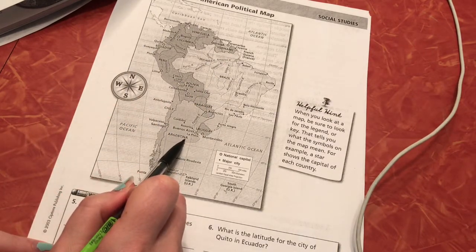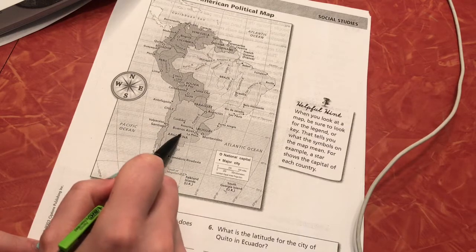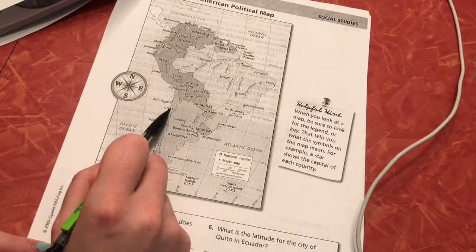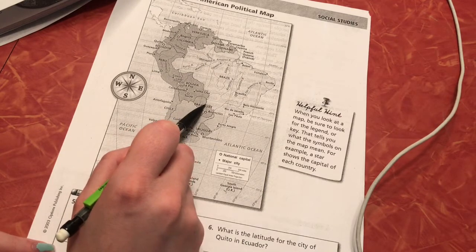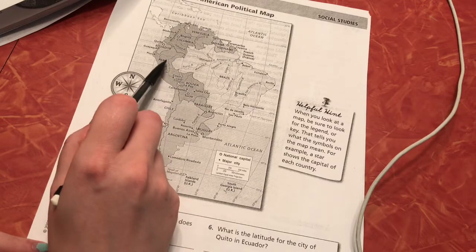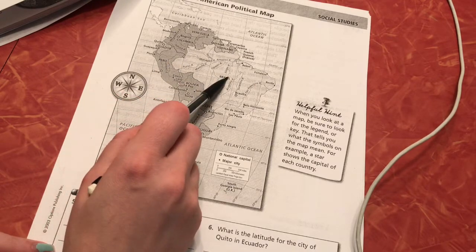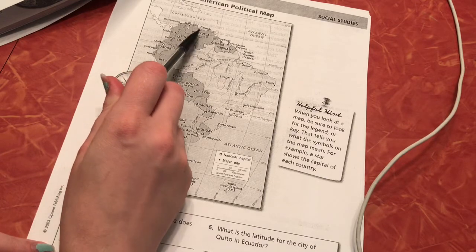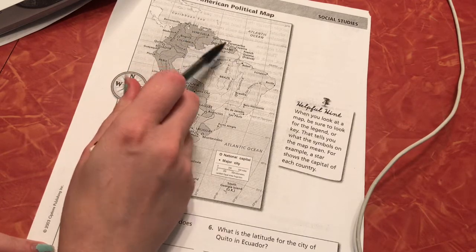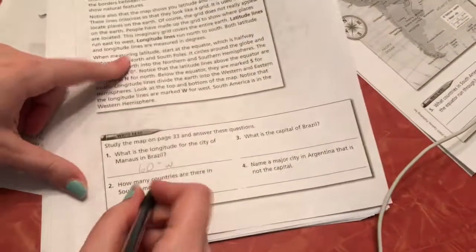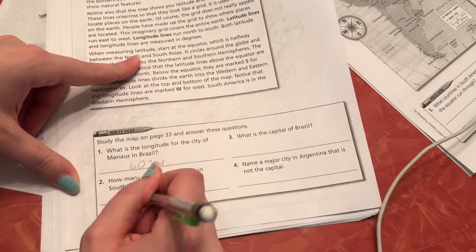I might have missed one. 1, 2, 3, 4, 5, 6, 7, 8, 9, 10, 11, 12. So our answer is there are 12 countries.